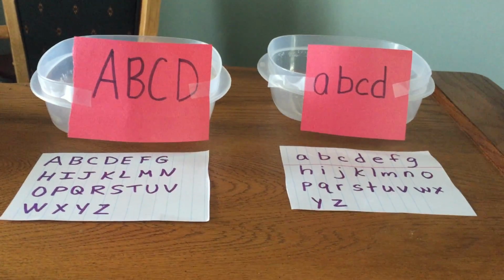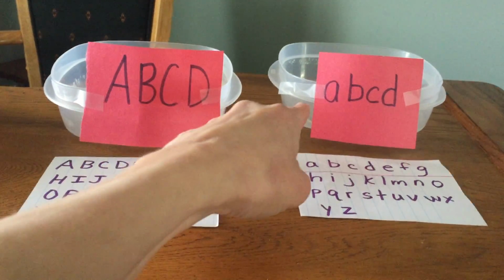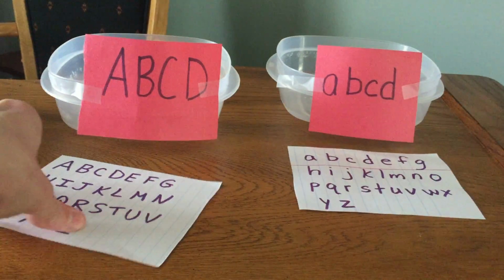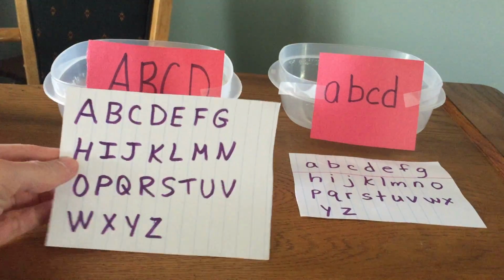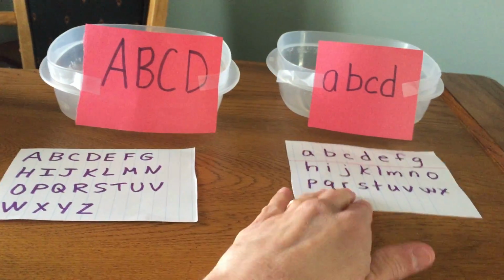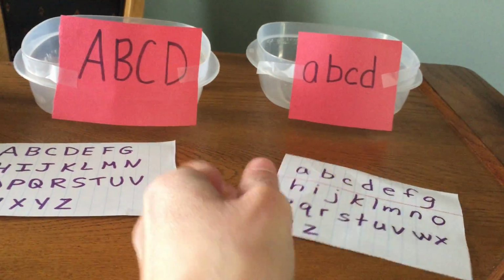So what I have is I just took a container and I labeled it with some uppercase letters. I took another container and labeled it with lowercase letters. I also took a piece of paper so the child has a reference and wrote all the uppercase letters on this side and one that has all the lowercase letters on this side.